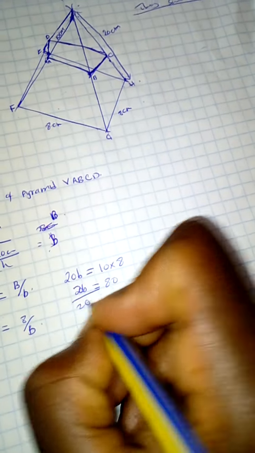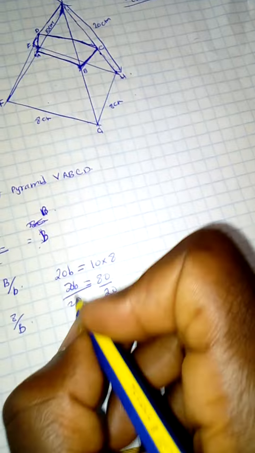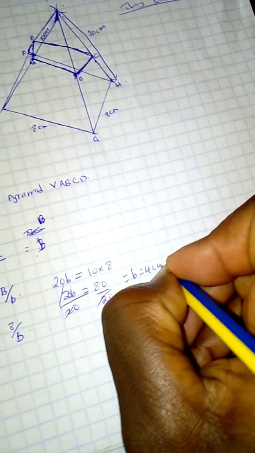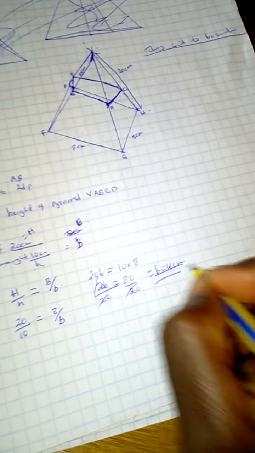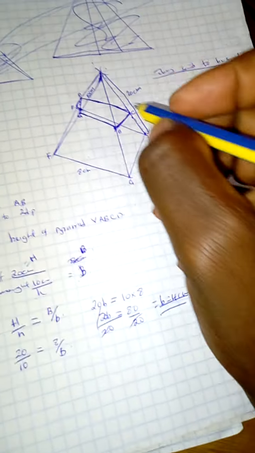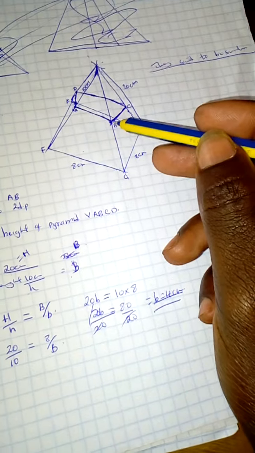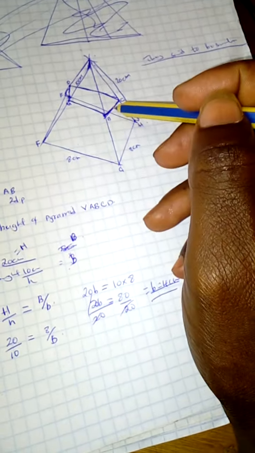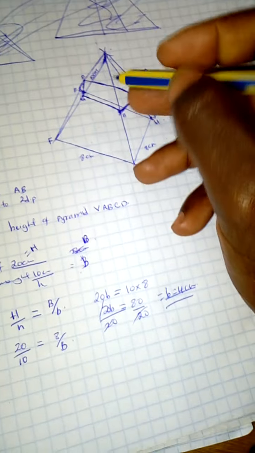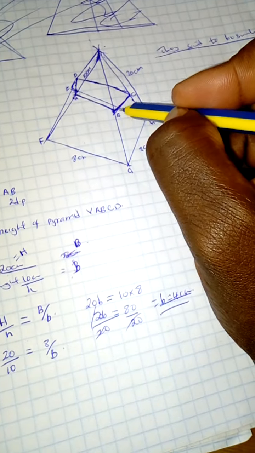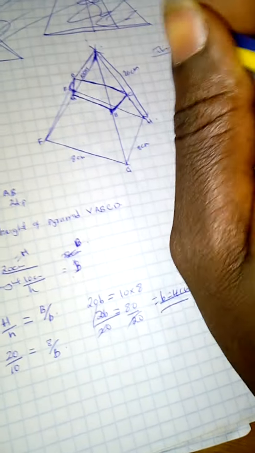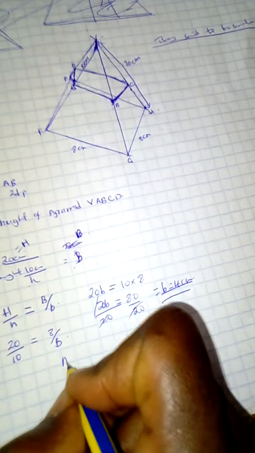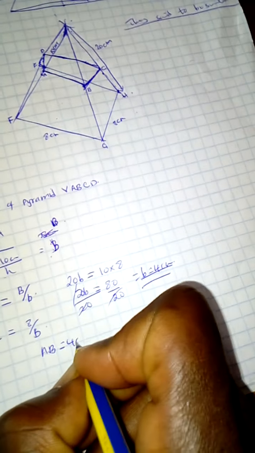Divided by 20, b is equal to 4 centimeters. This length b is the base of the smaller, upper pyramid, so it is AB or BC because it is a square. That means the length AB is equal to 4 centimeters.